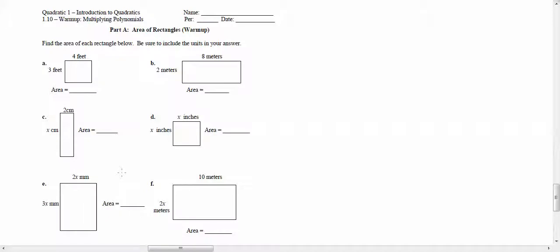Now, to find the area of a rectangle, area is equal to L times W. Basically, you have a rectangle, one side is L, one side is W. It's the length times the width. So I'm going to multiply these two together. The area of this one, 4 feet times 3 feet, is 12 feet squared. Make sure I put in the units there. This is 16 meters squared.